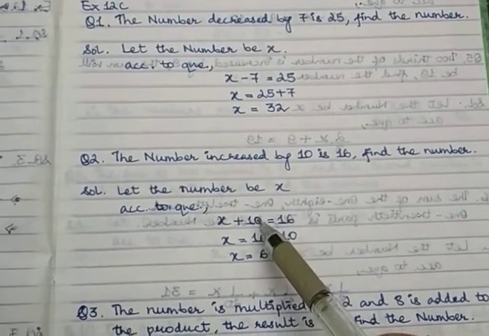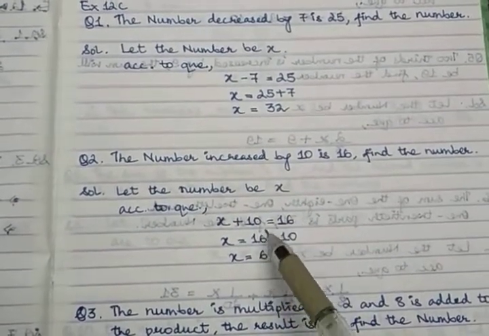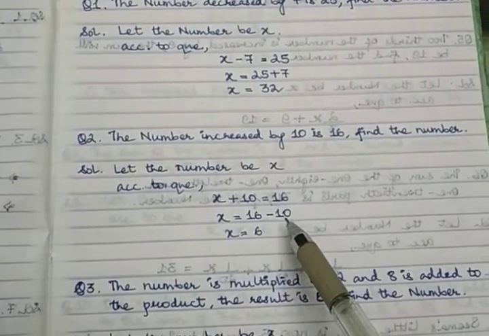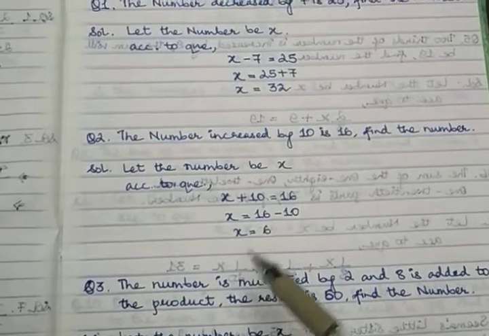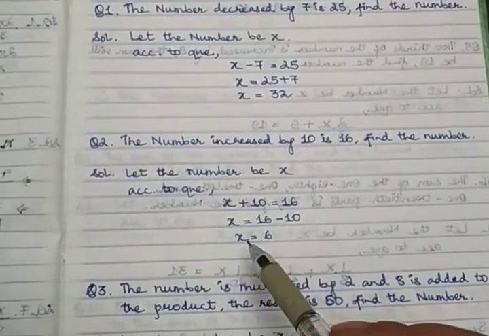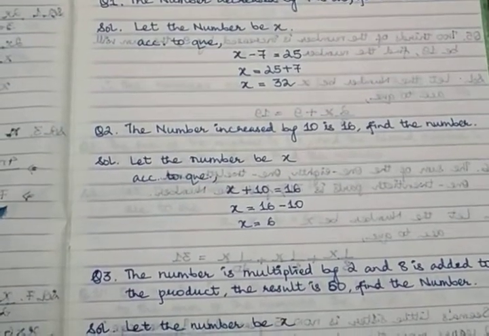Now what do we know? We know that 10, the constant term, needs to be taken to the other side. So 10 to the other side became minus. 16 minus 10 is 6. So a number increased by 10 is 16, and the number is 6, obviously, isn't it? So that's what we have got here. See, x is 6.